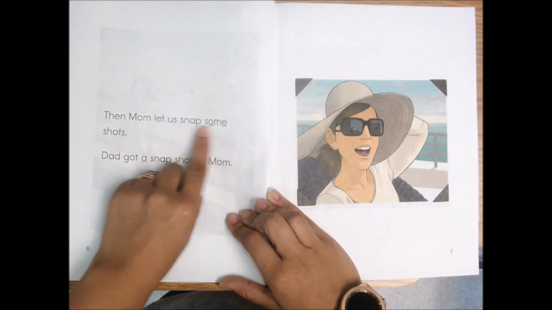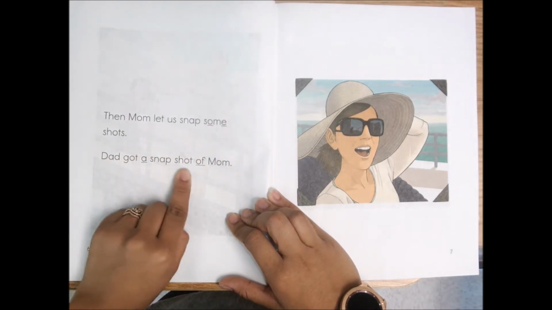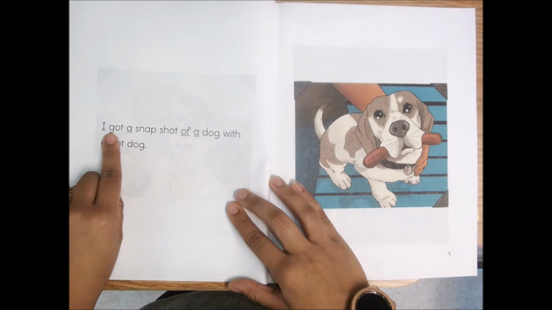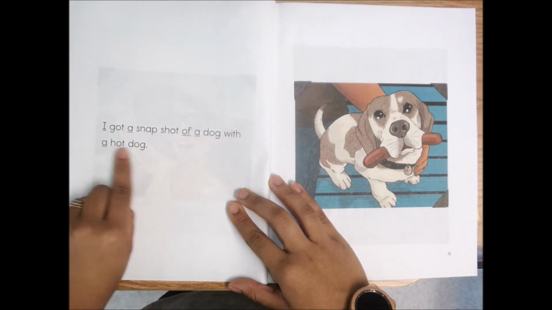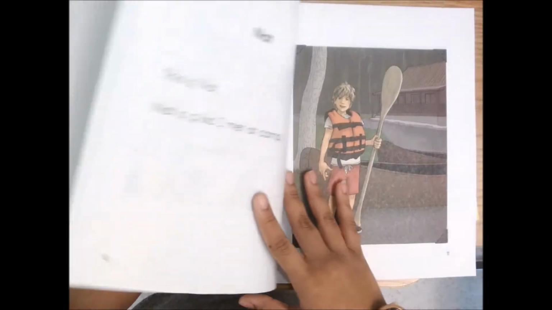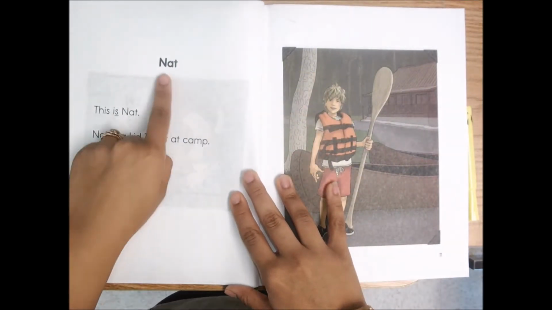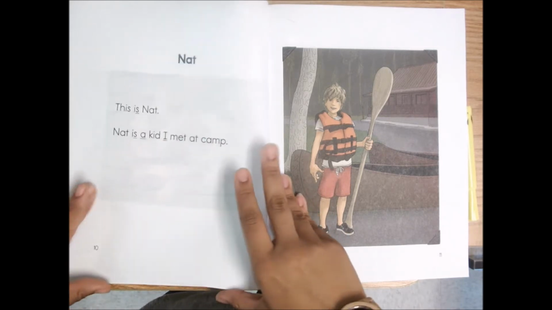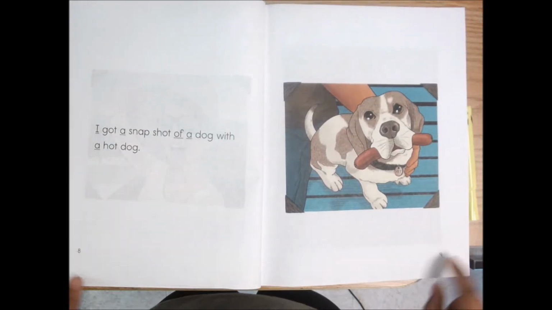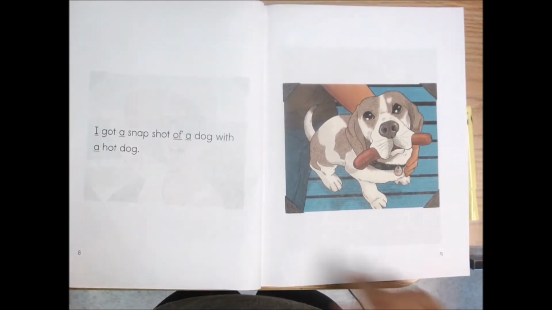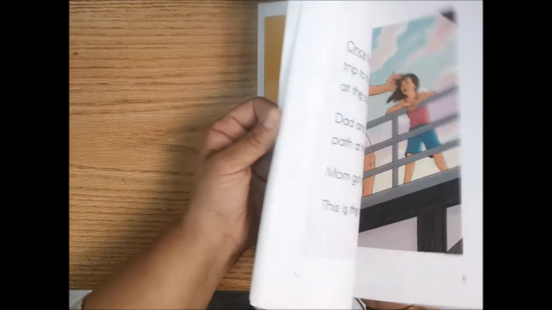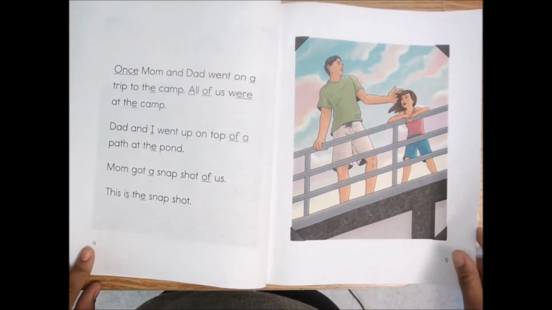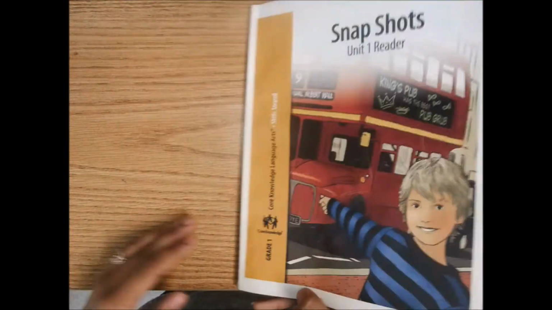Then Mom let us snap some shots. Dad got a snapshot of Mom. I got a snapshot of a dog with a hot dog. Oh, stop! What is this? That's a new title. That's the title of the next story, which means that here on pages 8 and 9 is where this story ends. Now, what I would like you to do, if you can, is go back to page number 2 and reread the story. And then we'll work together to answer the questions about it in your cat book.